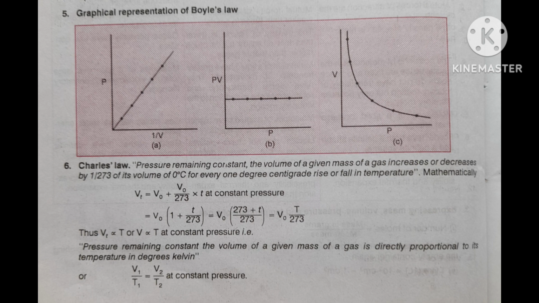Second, PV versus P. Then you will find a line parallel to P. P is on x-axis, PV is on y-axis. In the first graph, P versus 1 by V, 1 by V was on x-axis and P was on y-axis.